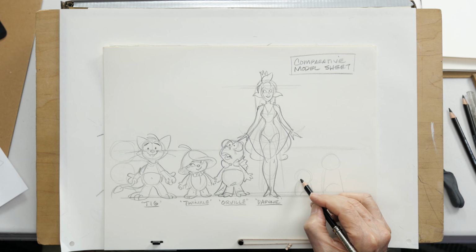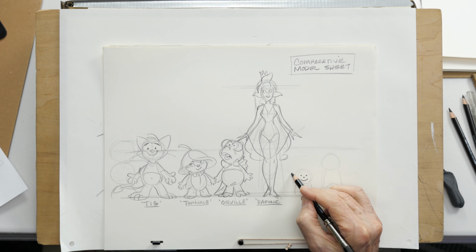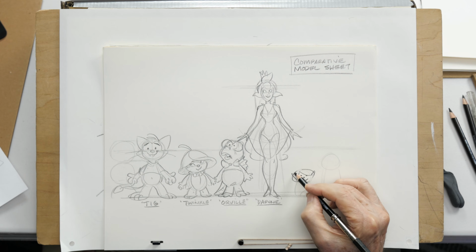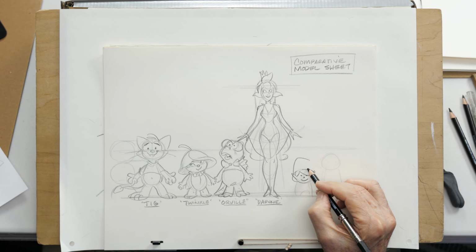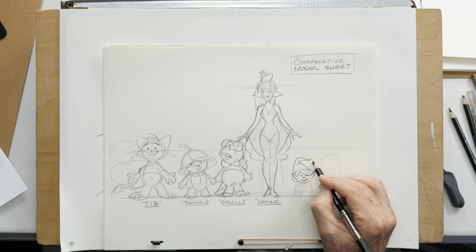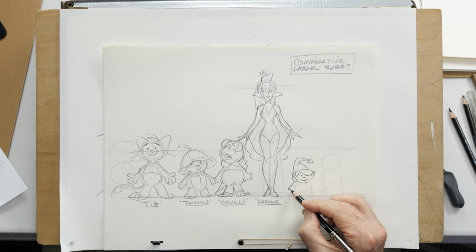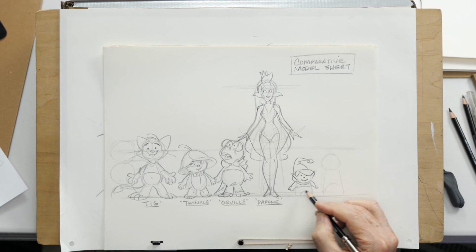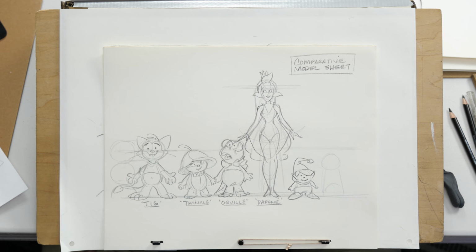Now here we'll just create a couple of little generic characters. Little elf type characters. Tiny little guys. So elf 1.